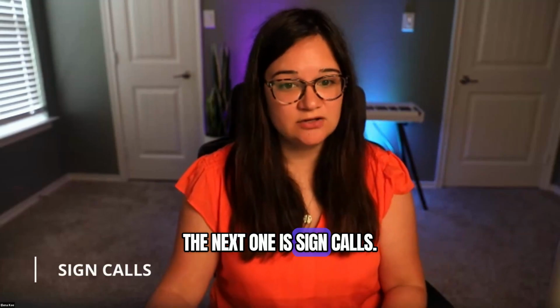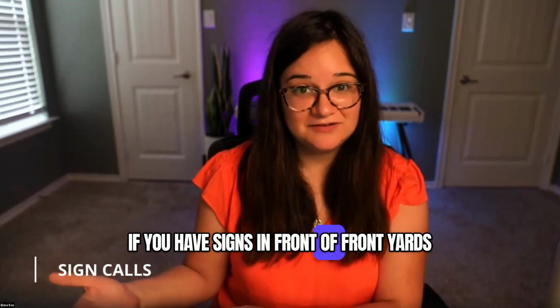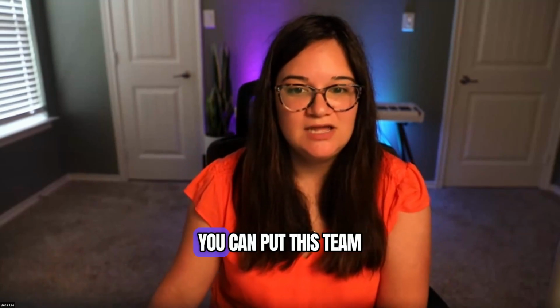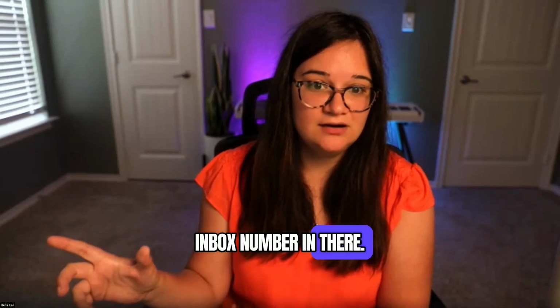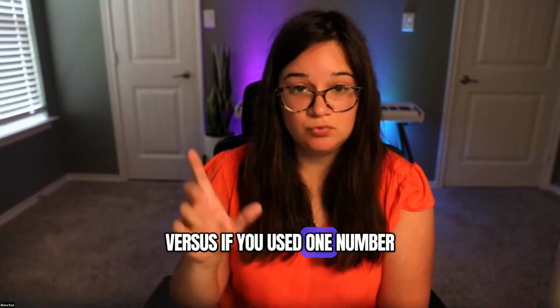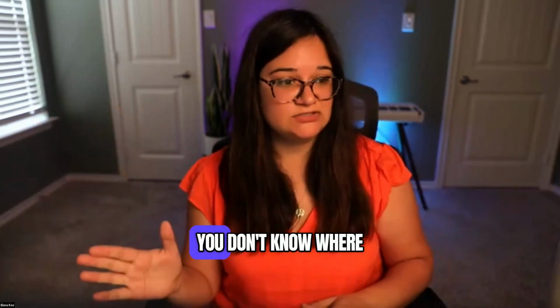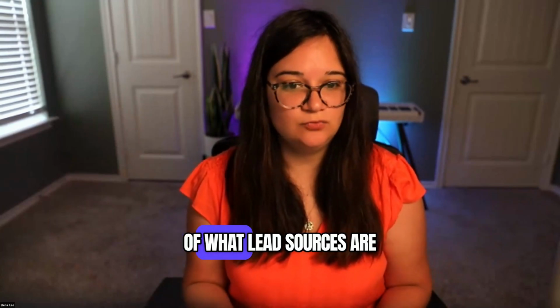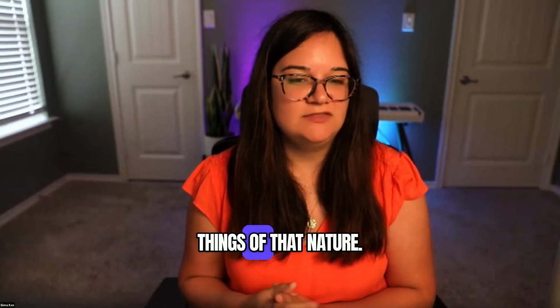The next one is sign calls. If you have signs in front yards for homes you have listed, you can put this team inbox number on them so that you know exactly why someone's calling that number. Versus if you used one number for all of these different things, you don't know where someone's coming from, for your own tracking purposes of what lead sources are producing the best income, the most income, things of that nature.